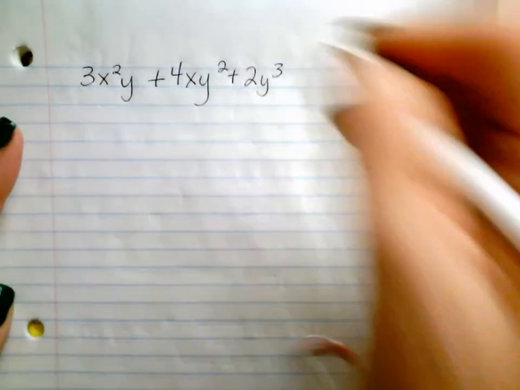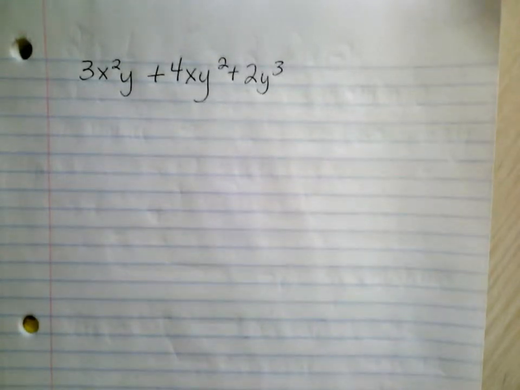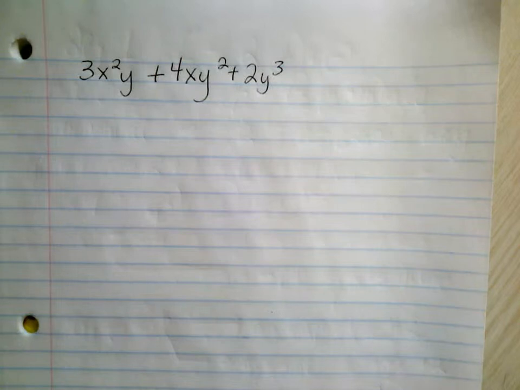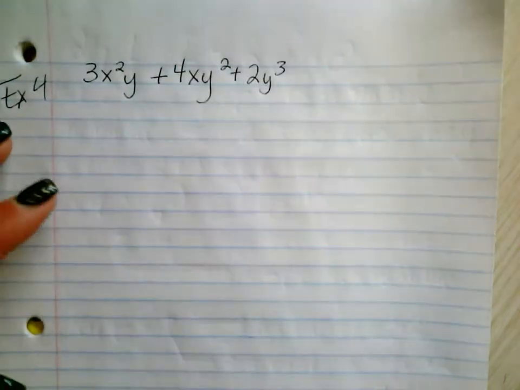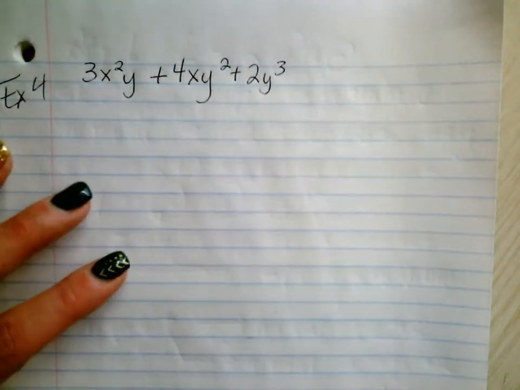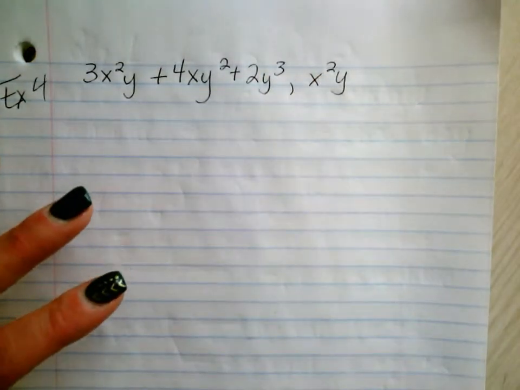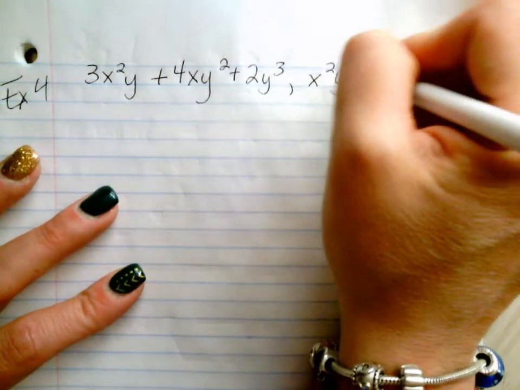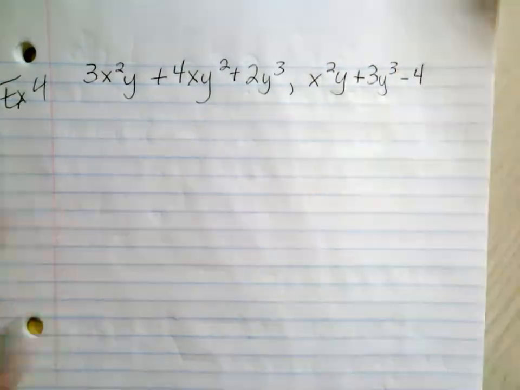The critical thing you all need to remember is that if you make a small error, you will tank yourself. You have to make sure that what you write is what's in the book, and that is my biggest mistake that I've always made. So it says to add this to x squared y, 3y cubed, and a negative 4.